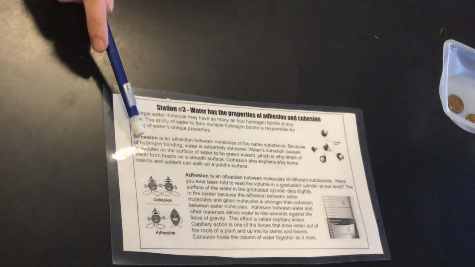Right, I just want to try to get this on. Is this the answer? How do you say that word? Cohesion. This is the answer.